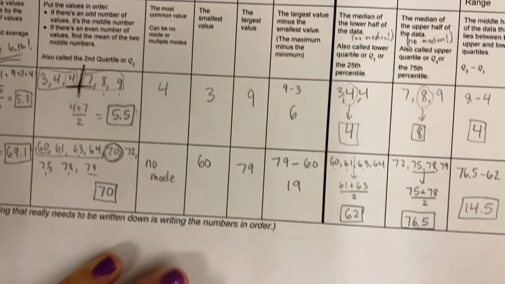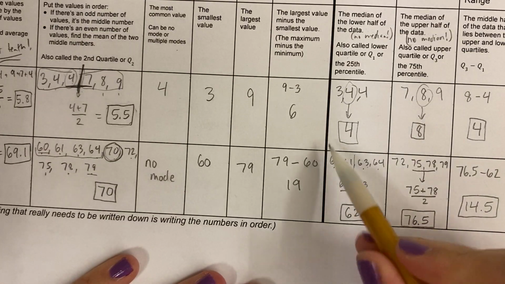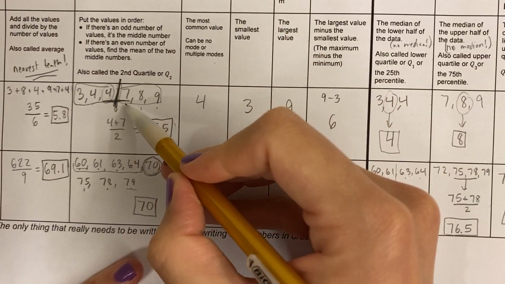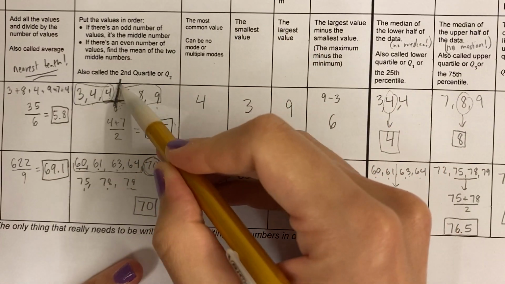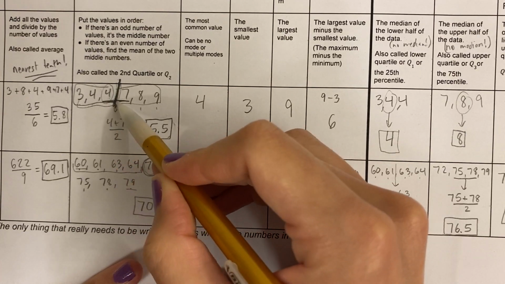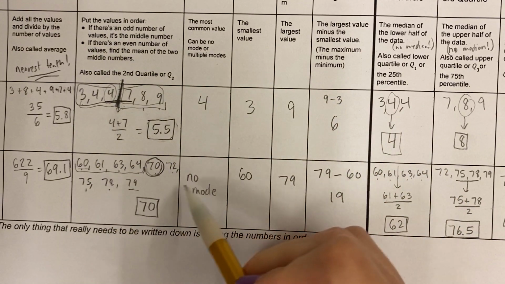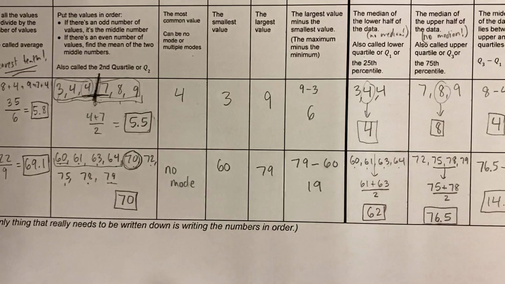Okay, and your turn to try this out. Remember that when we take the lower half and the upper half, here I didn't include the median because the median wasn't a number. So I just took the lower half and the upper half. Here, the median was a number, and I chose not to include the median in my upper half and lower half.